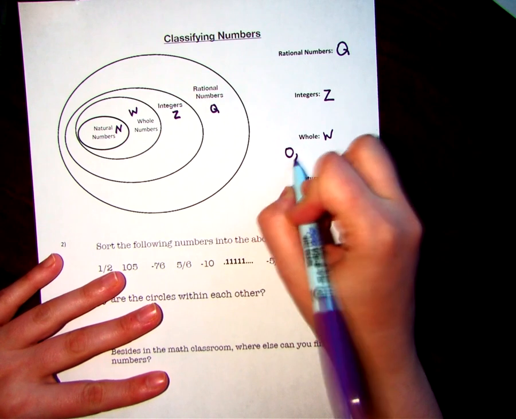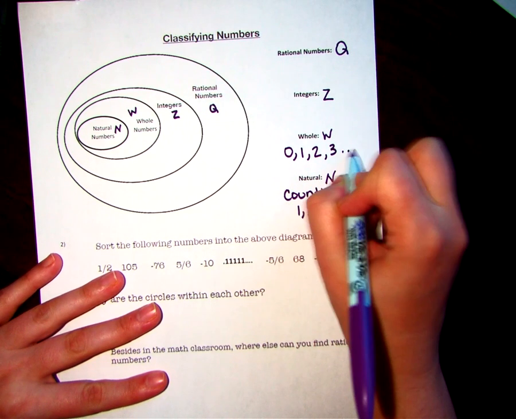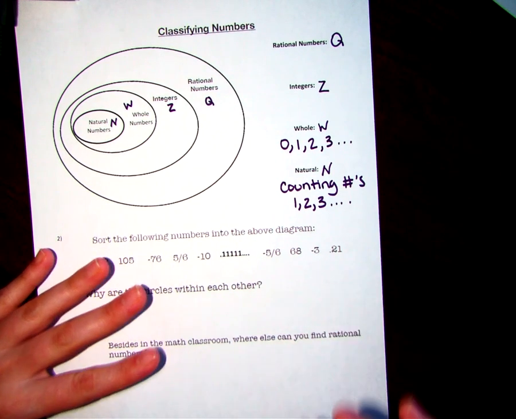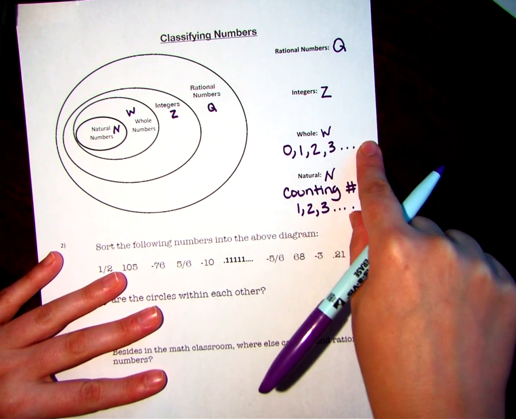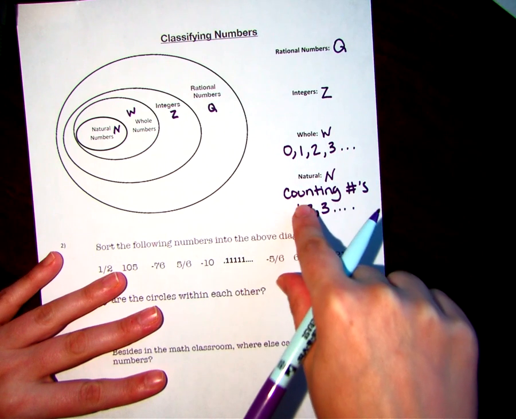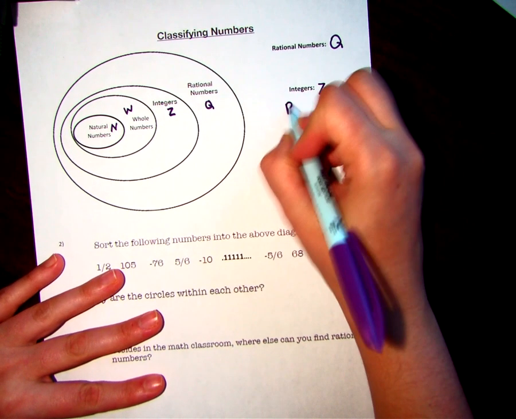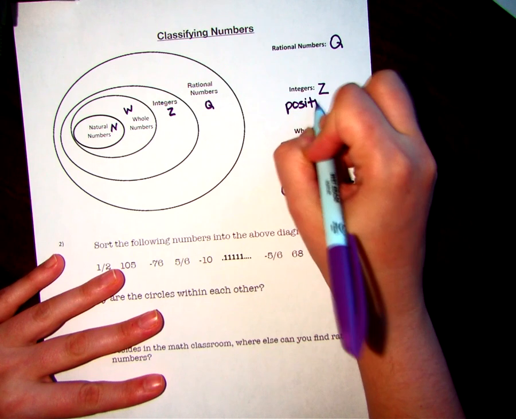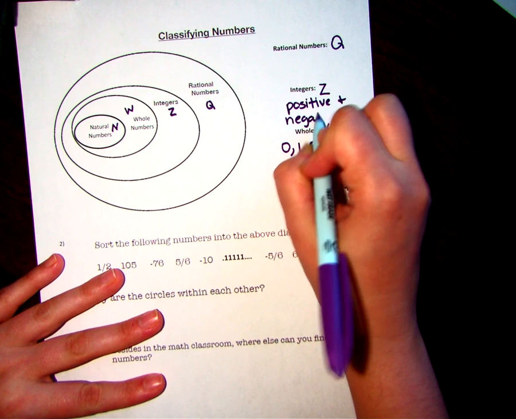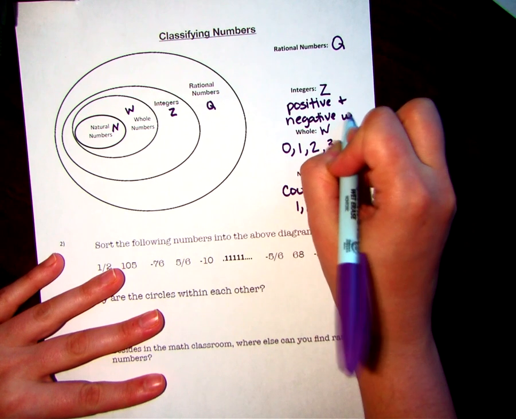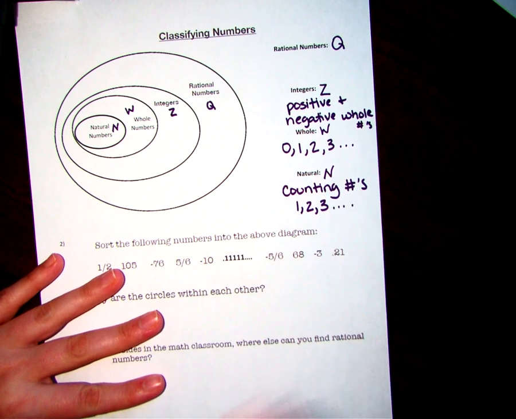So 0, 1, 2, 3, ... Integers are whole numbers, which are also counting numbers, just not the 0, and they're negatives, so positive and negative whole numbers. And I'm going to abbreviate and just put the number symbol.